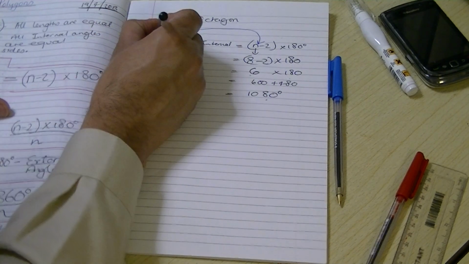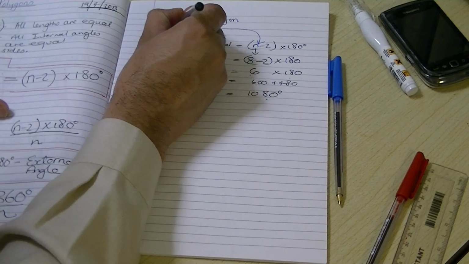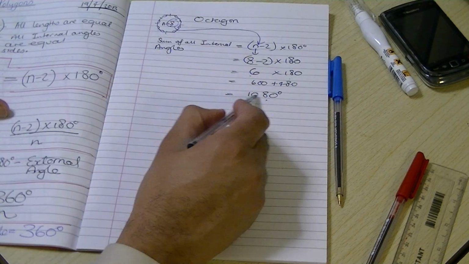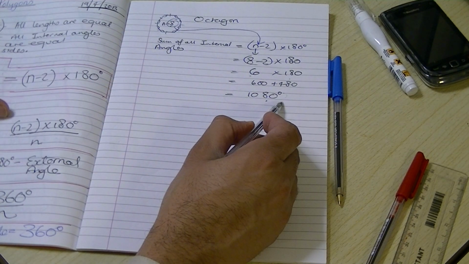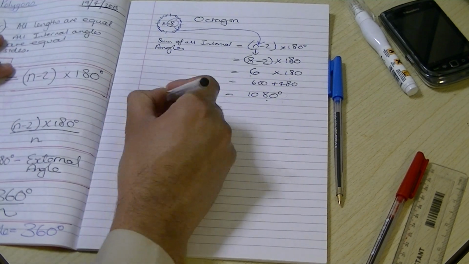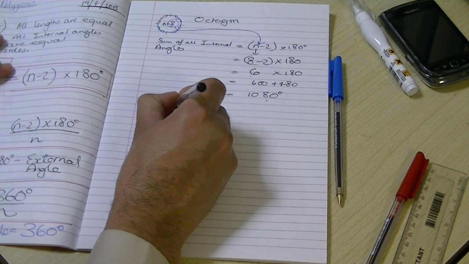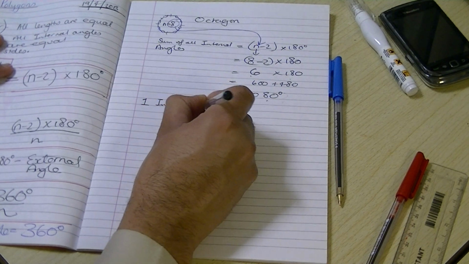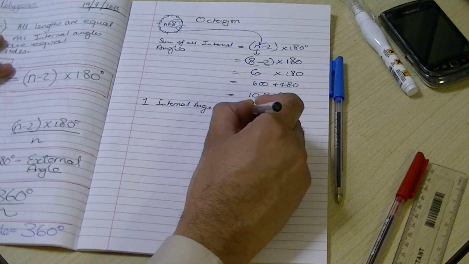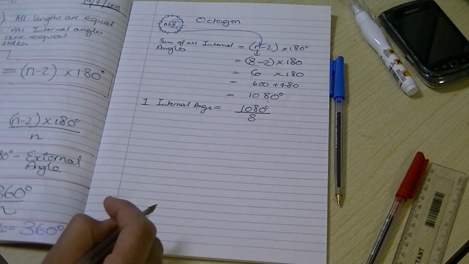So 1080 degrees is the sum of all the inside angles. So this angle here, this one, this one, this one, this one, that one and that one. All of those will add up to 1080. So we need to now work out what one of them is. So what is one internal angle? One internal angle is equal to 1080, which is all of them, divided by 8.